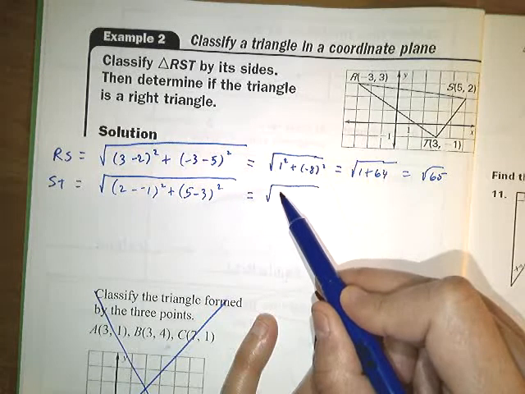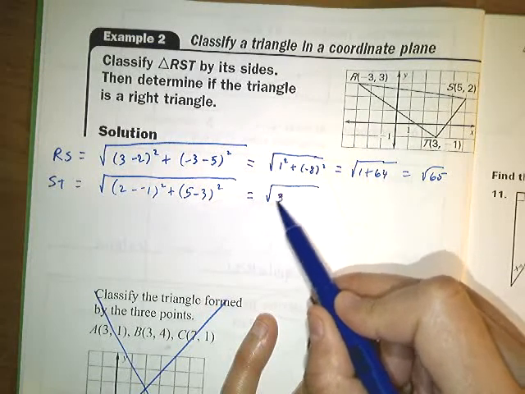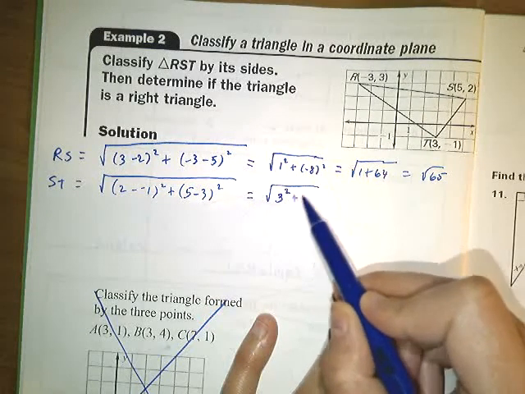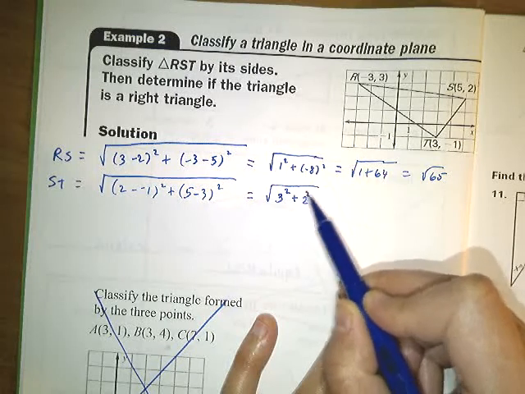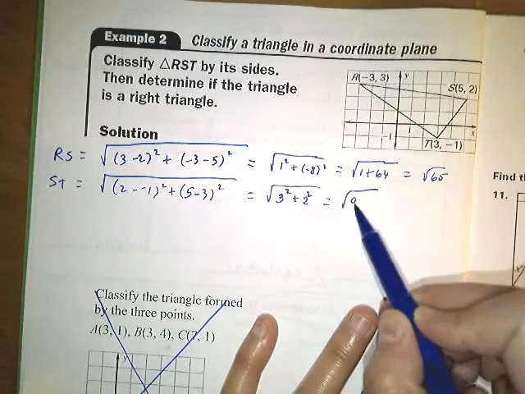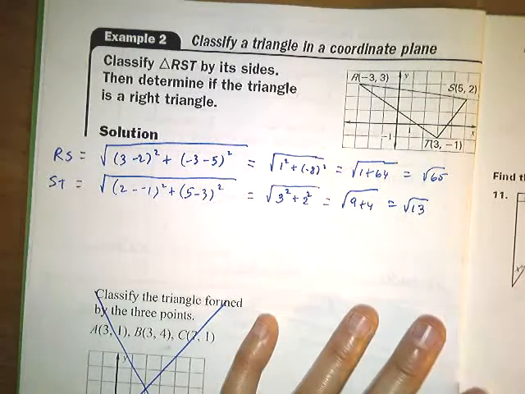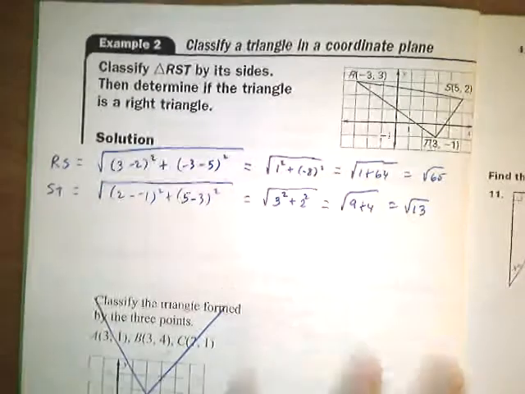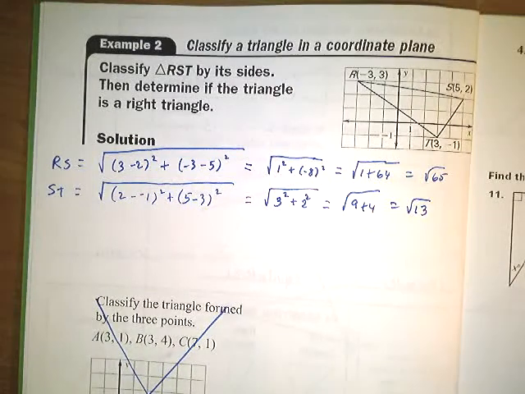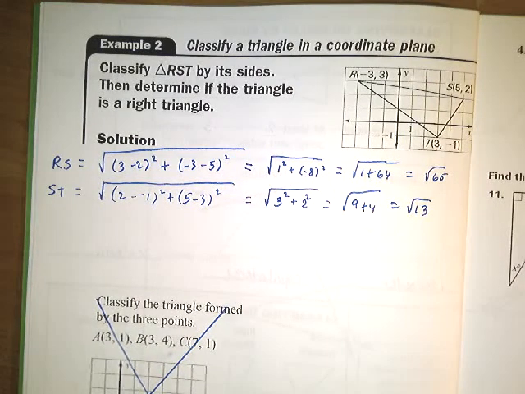Alright, so we would have 3 squared plus 2 squared, and we would get the square root of 13. Root 13, again, just like the square root of 65, cannot be simplified any further, so we would just leave it as it is.